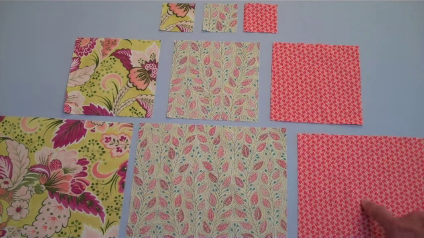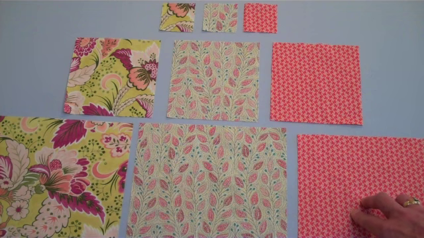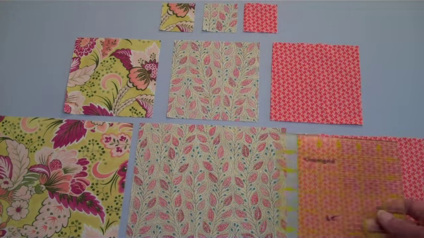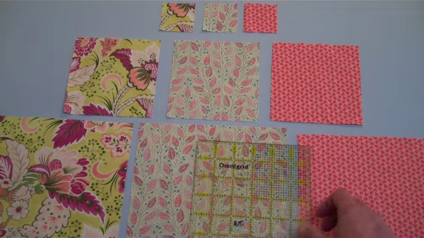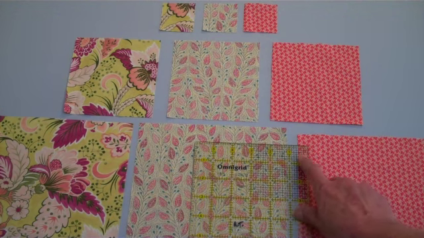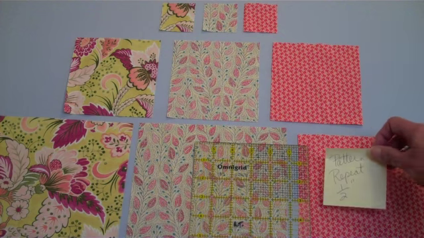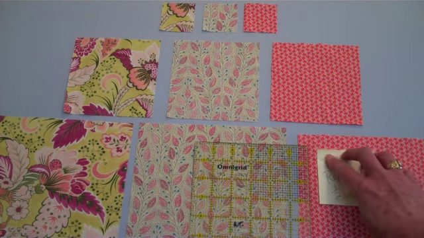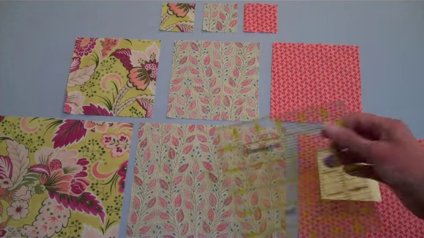A good way to help you sort all this out is to measure the pattern repeat. So if I look in this first fabric, I see that the pattern repeats about every ½ inch. So I'm going to put this here to remind me that this is a ½ inch repeat.